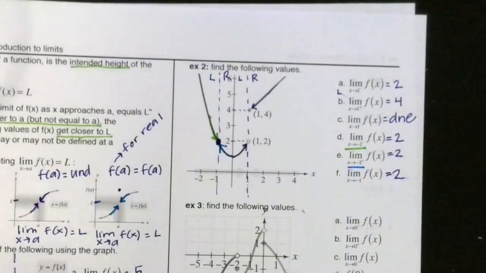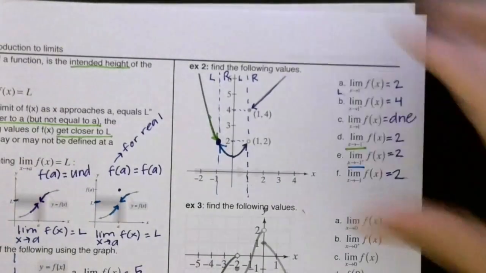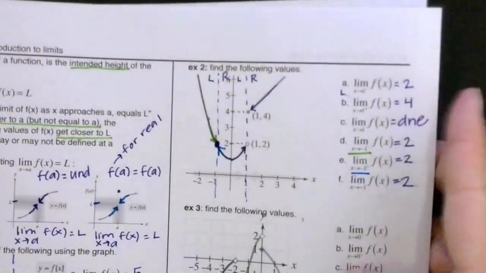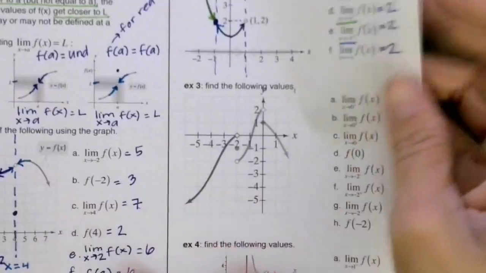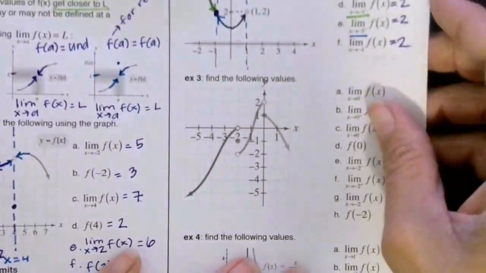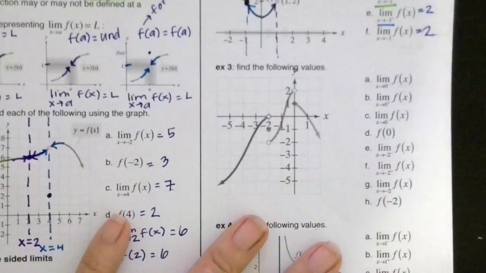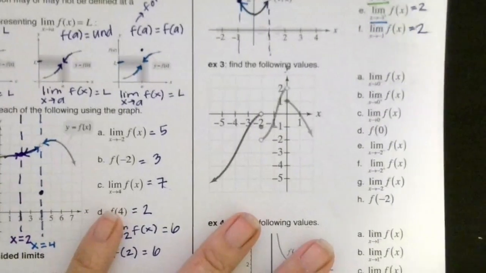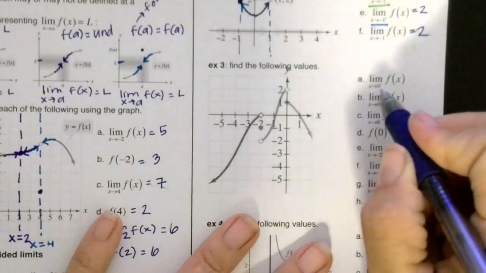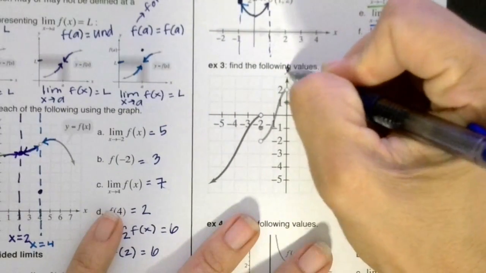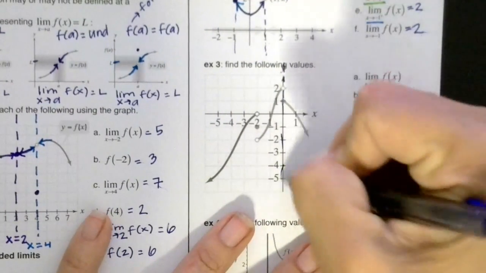Okay? Moving on to the next one, we have a bunch of discontinuities here, which we will talk about later, but basically you're not able to draw these graphs without picking up your pencil, so they're discontinuous, and obviously there's a more formal math definition that we'll get to, but let's just get into this one. So we're looking at x equals 0, which is this line right here.